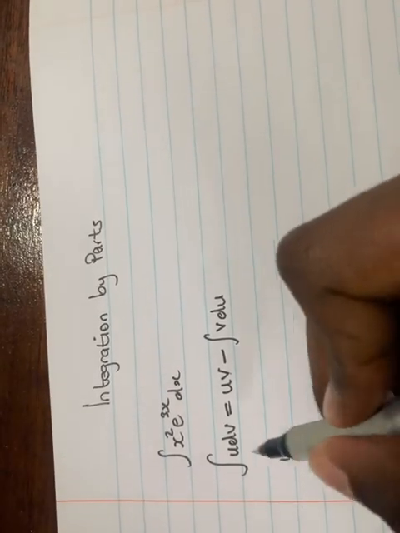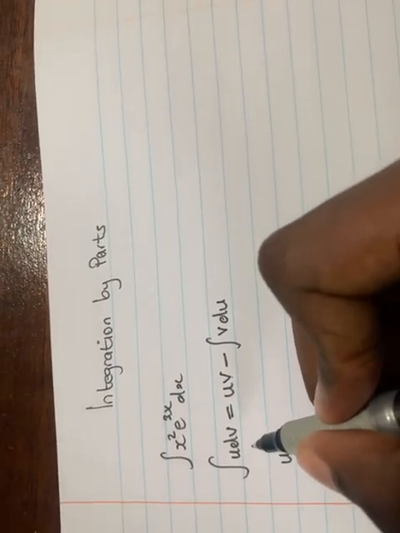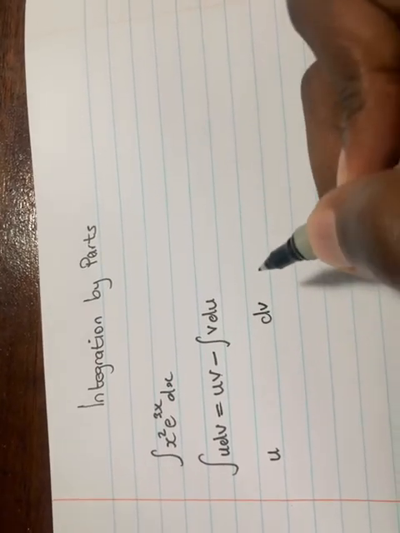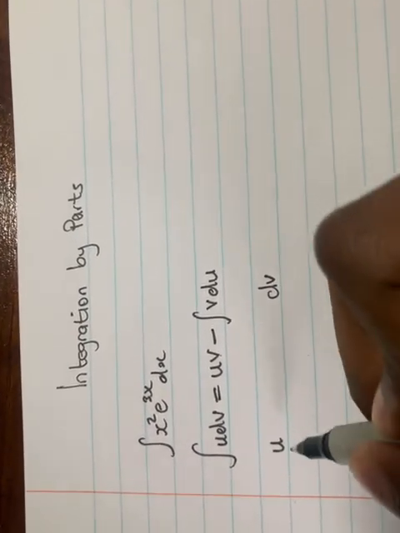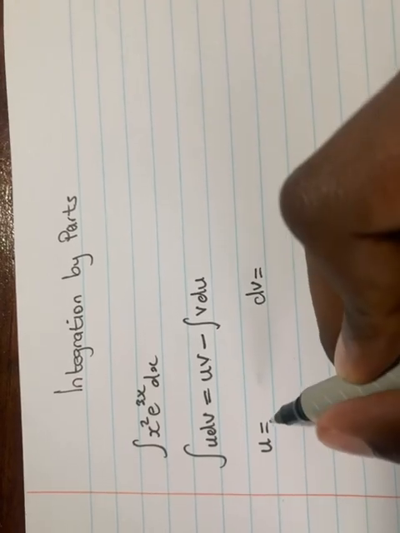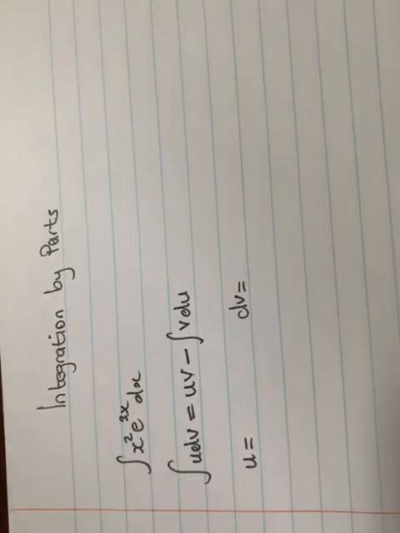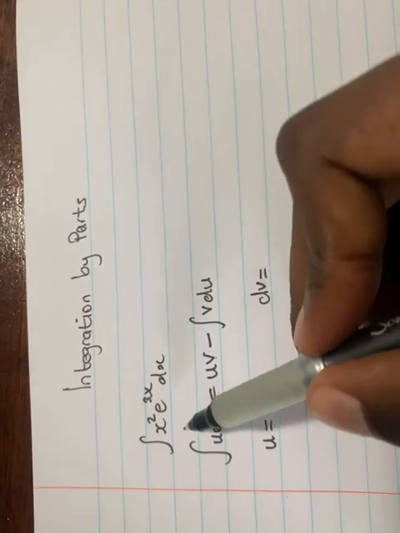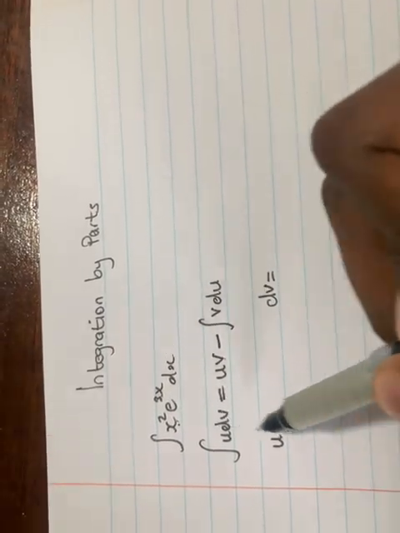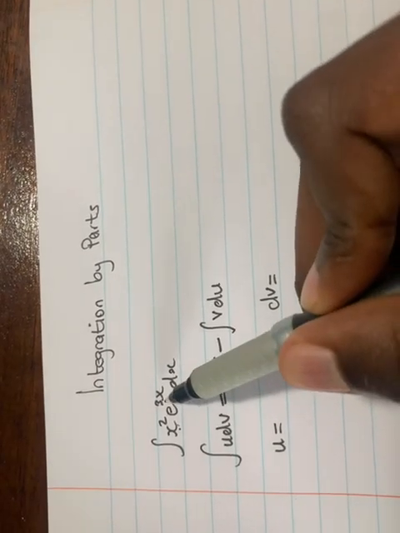So we start by looking at the u and dv. How do we choose, and how do we see that maybe x squared must be u or dv, or e to the power of 3x must be u or dv?